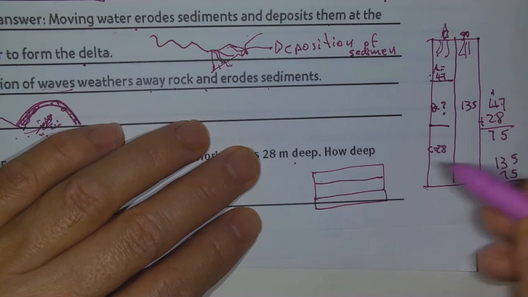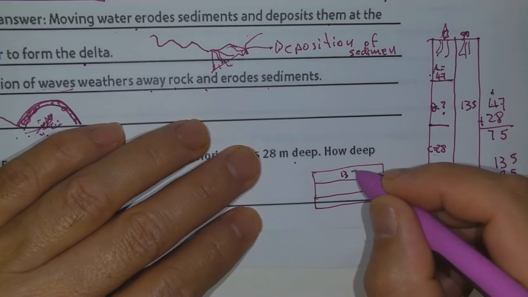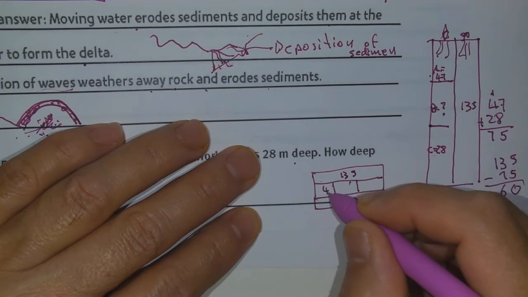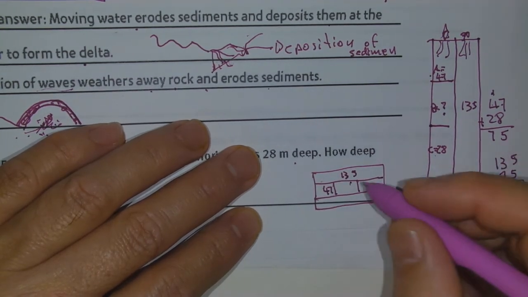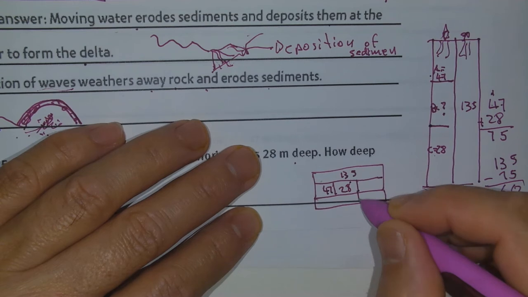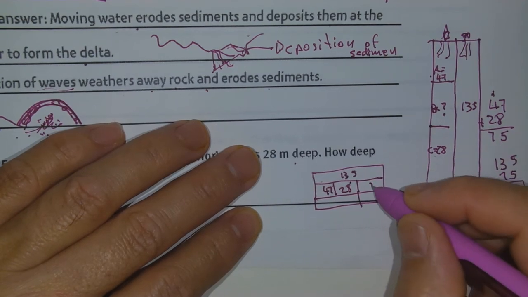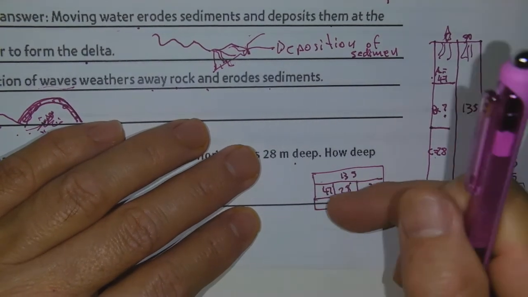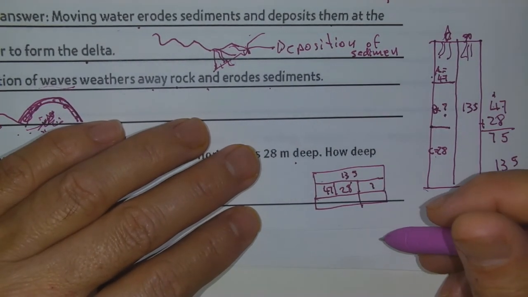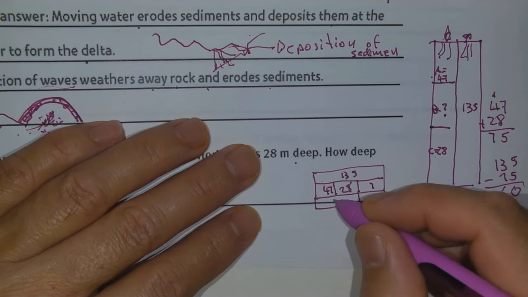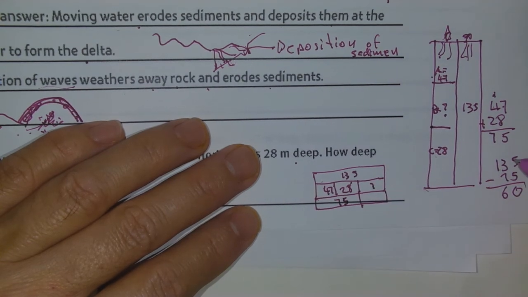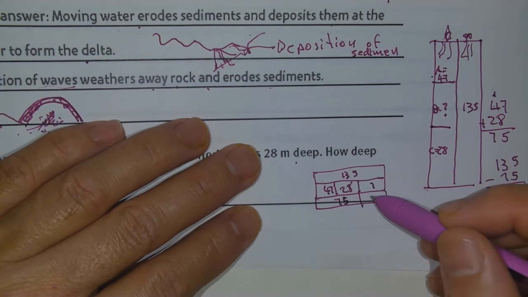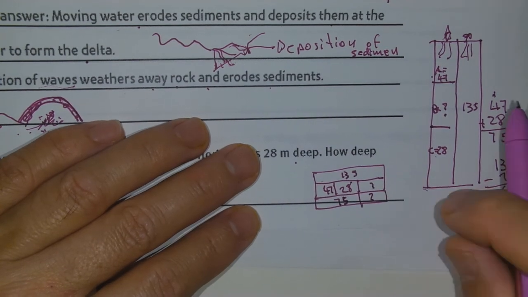Two-step problem. 135, but the two pieces that you know, 47 and 28 together, and the part that you don't know, B, it's in the middle, but I put it here. I'm changing the order here to do the math. You put this together, it's 75. And then you do 135 minus 75 is going to tell you this part.